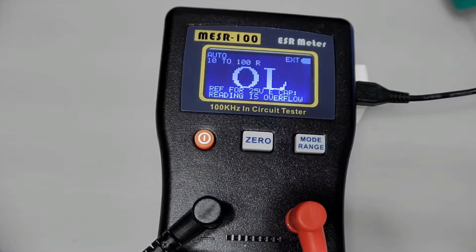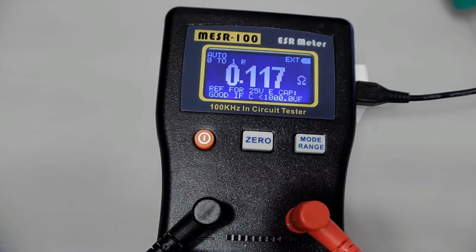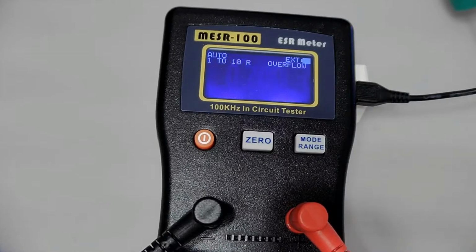Here is a 3300 microfarads, and it says good if it is less than 1000 microfarads. And the leads on it are a little bit corroded, so if I wiggle it a bit, it changes. That's better. 0.177 ohms, good if it is less than 1000.